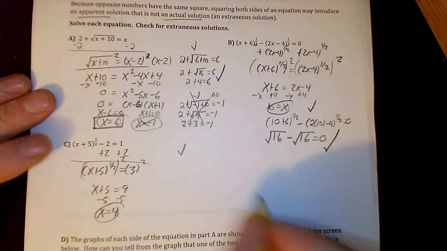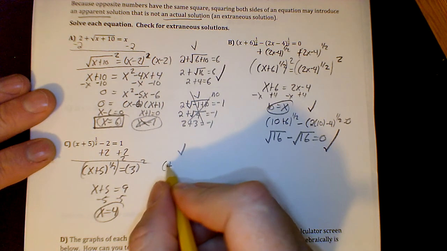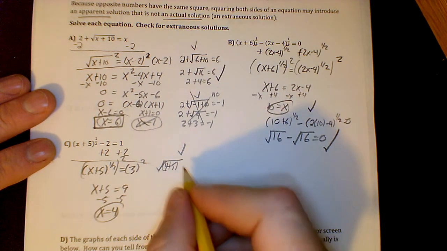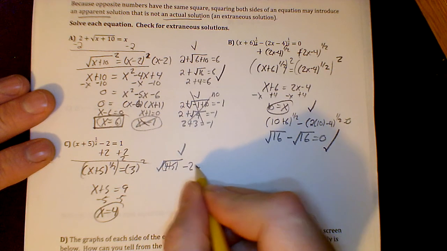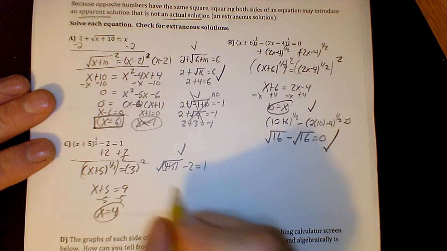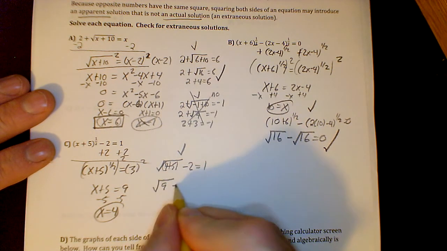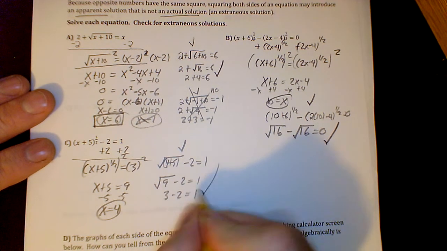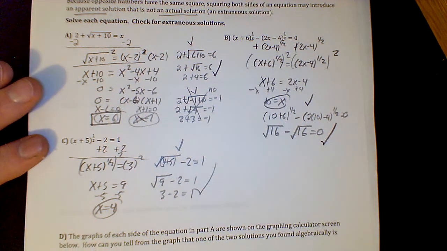We've got to check this. So I'm going to say 4 plus 5. We'll say square root instead of 1/2 power, just so we can recognize that they are very similar to each other. In fact, they mean the same thing. Square root of 9 minus 2 equals 1. 3 minus 2 definitely equals 1. x equals 4 is my answer.